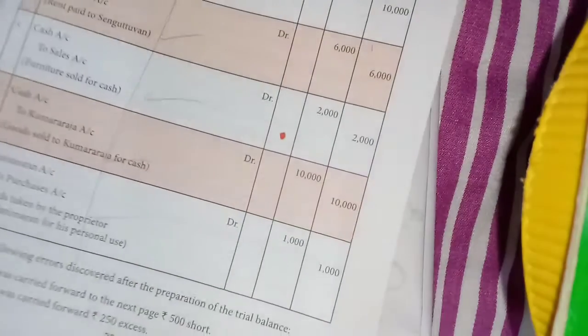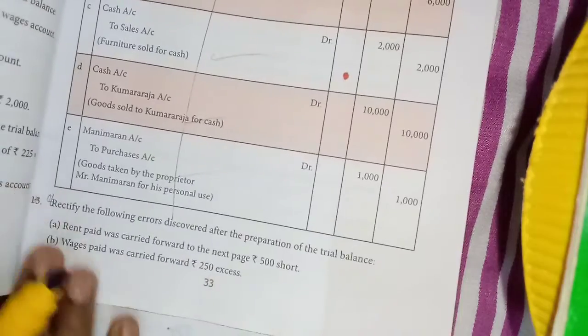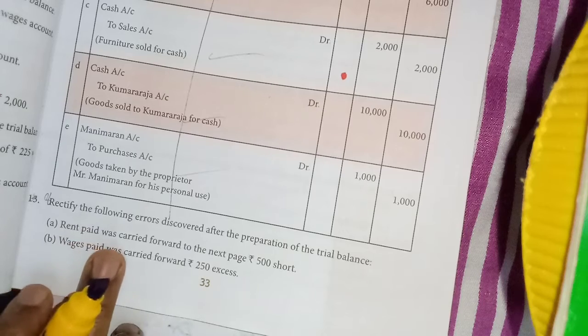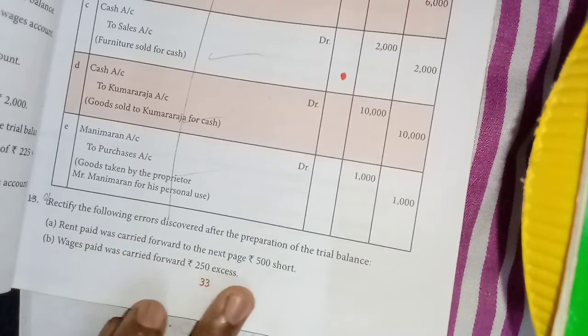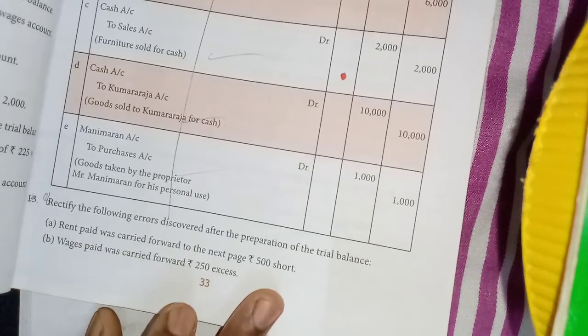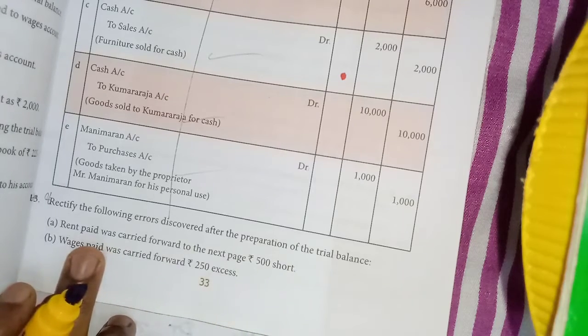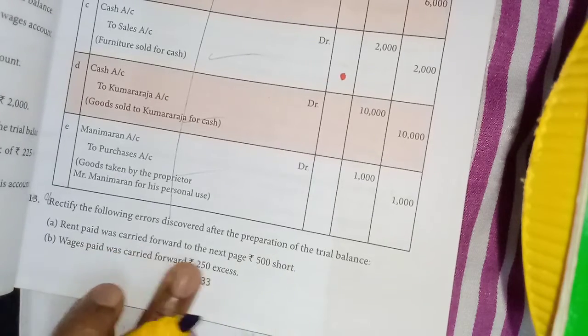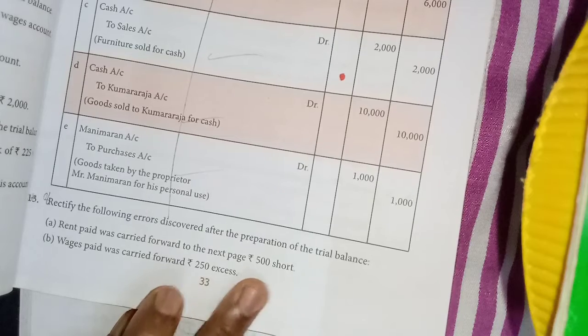Here, one-sided error maybe. Here you see, rent paid was carried forward to the next page, rupees 500 short.